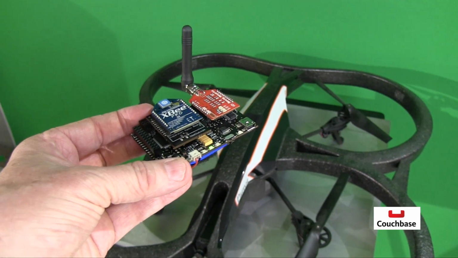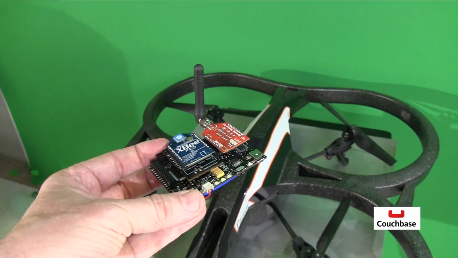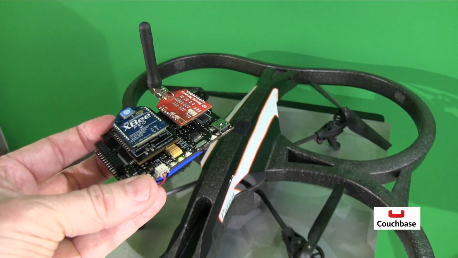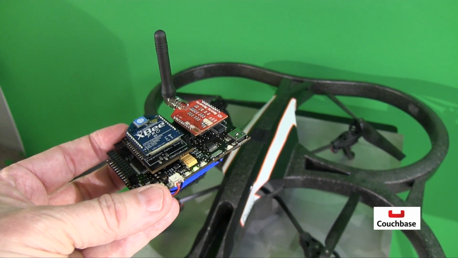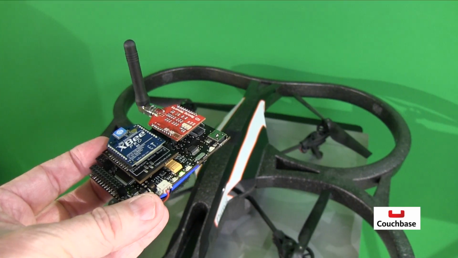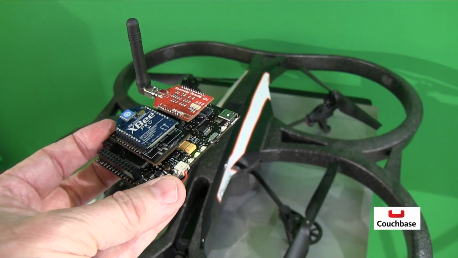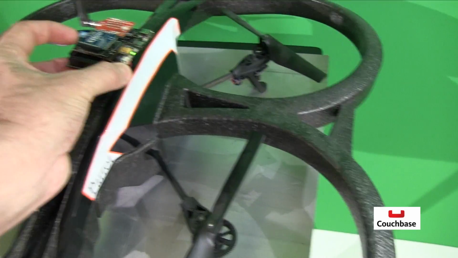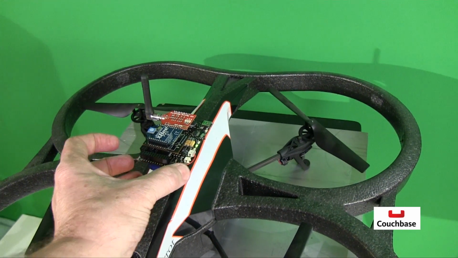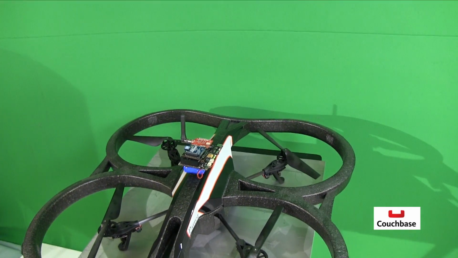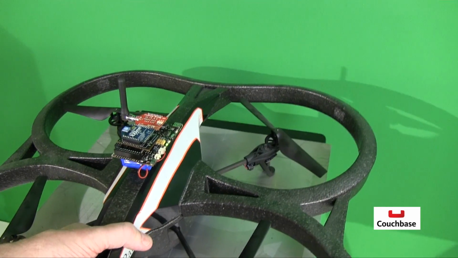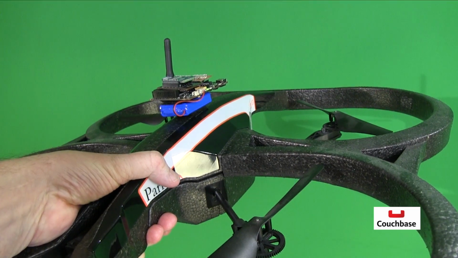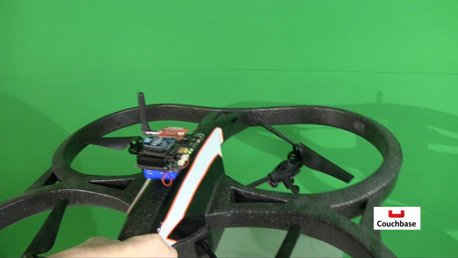Monitors sensor data, in this case accelerometer data, and then 10 times a second it sends an acceleration vector via UDP. And that is received by a client, either a PC or a mobile device, which in turn runs Couchbase. So this device just rests piggyback on the quadcopter. And so as it moves up and down, it sends its acceleration data 10 times a second.